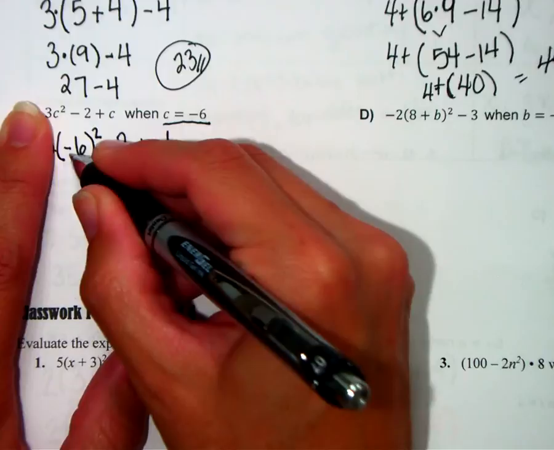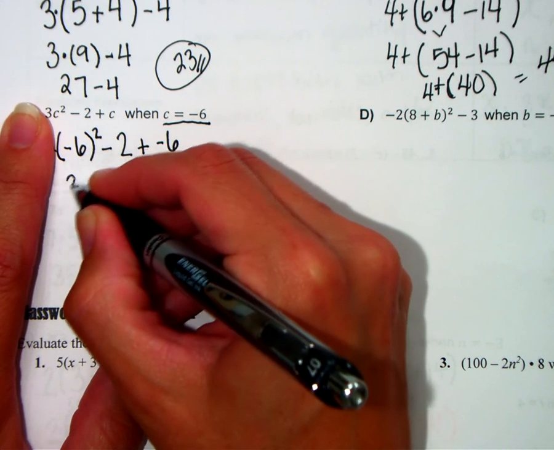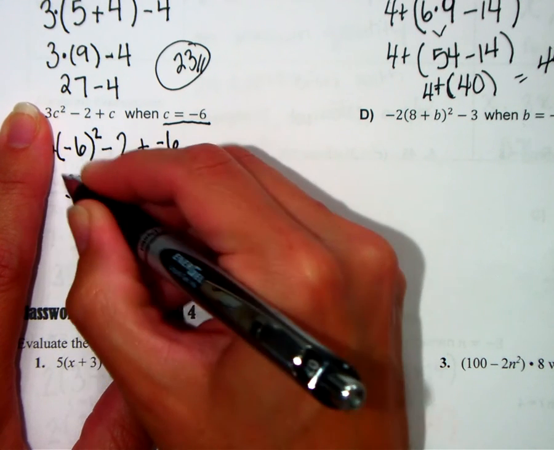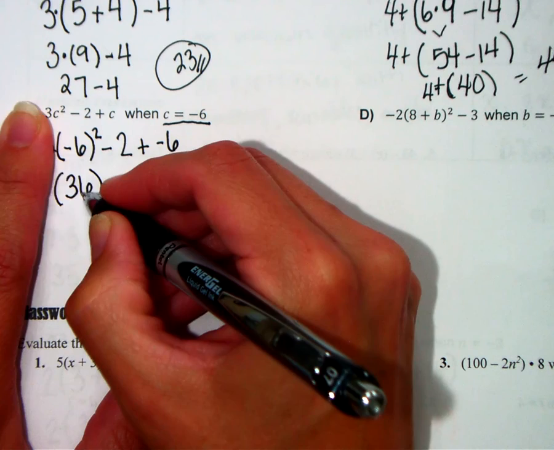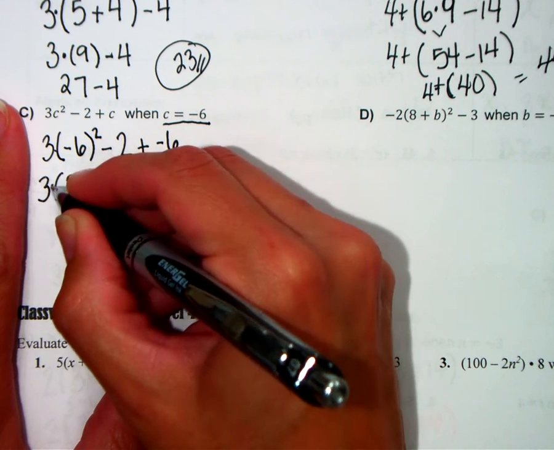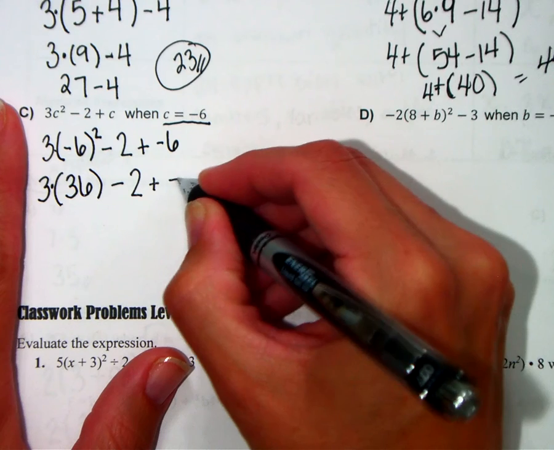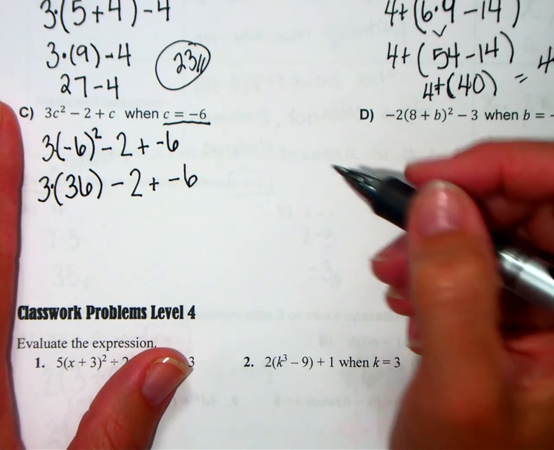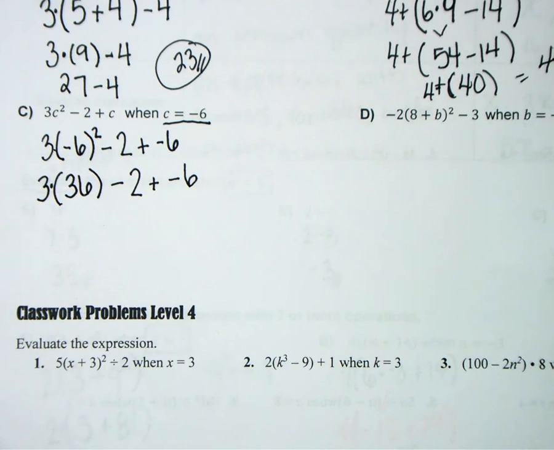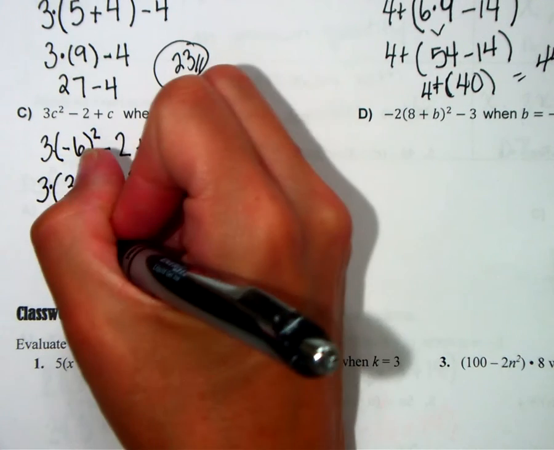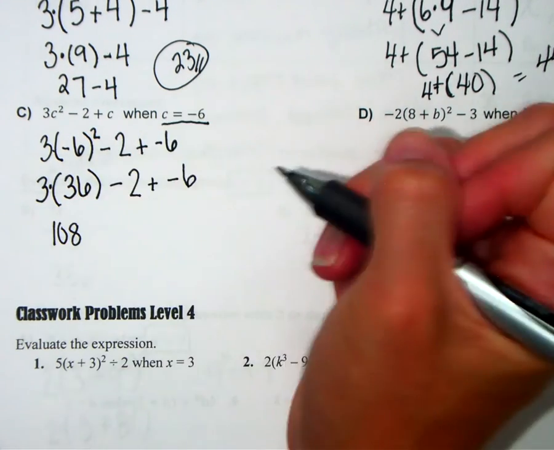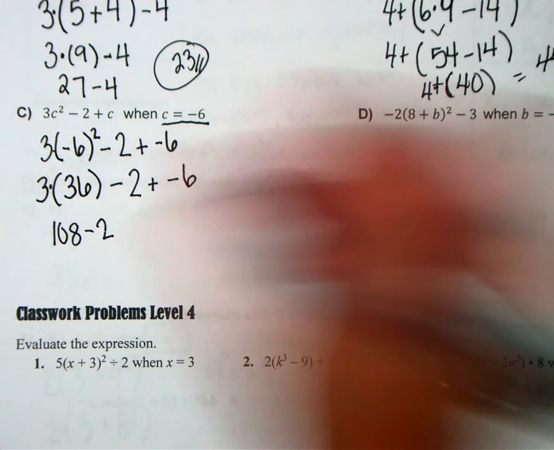So -6 times -6 is positive 36. We're going to multiply that by 3. Then it's -2 and a plus -6. Okay, 3 times 36. Again, grab that calculator if you want. 36 times 3 is 108. We're going to subtract 2 from that, and then add -6.